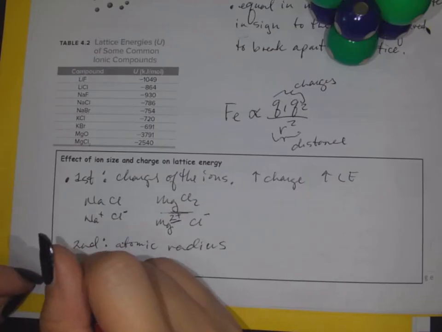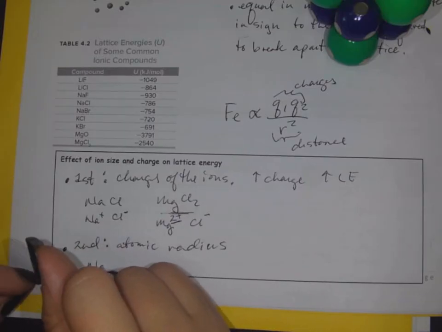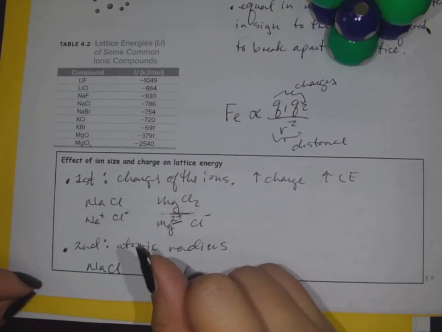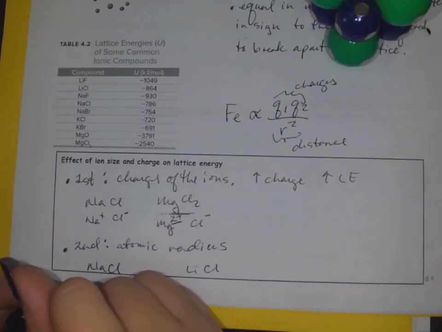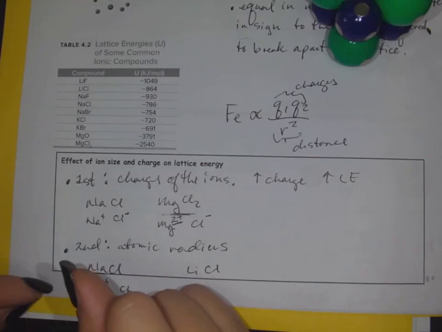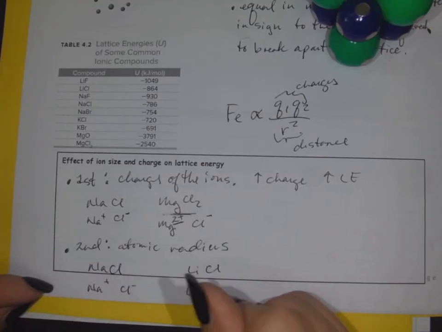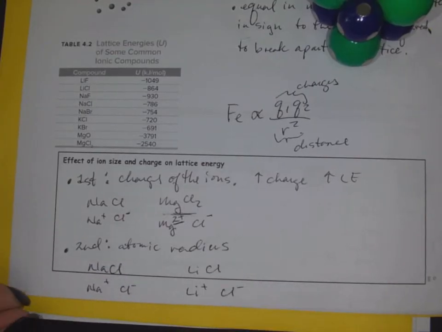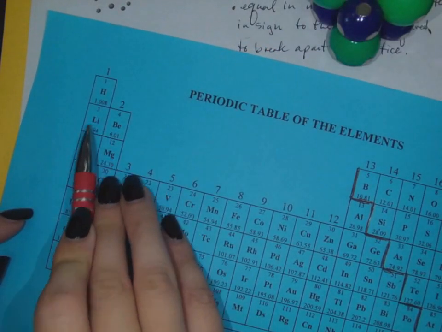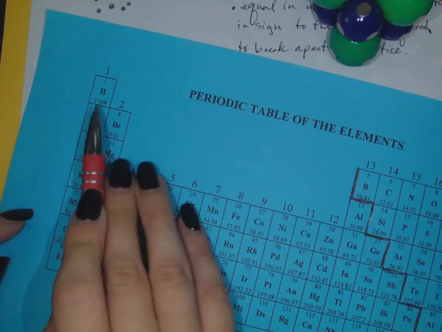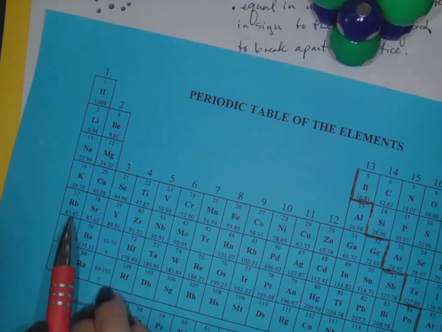What if we're going to look at sodium chloride again, and this time we're going to compare it to lithium chloride. The charges are the same. We got sodium, which is a +1, chlorine, which is a -1, lithium, which is a +1, chlorine, that's a -1. But lithium is smaller than sodium, right? It gets bigger as you go down the group.